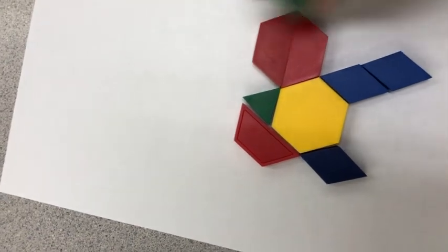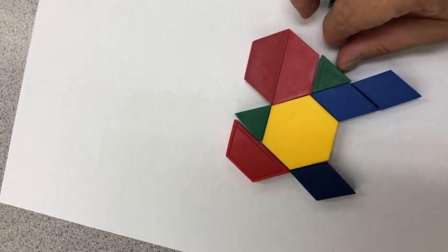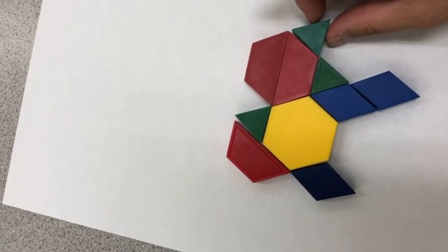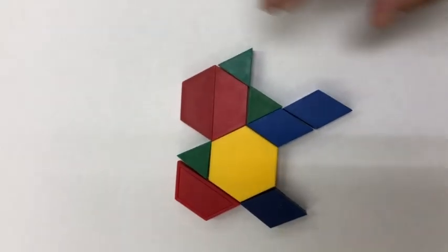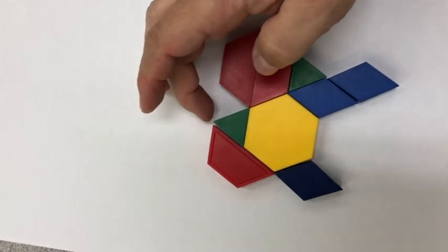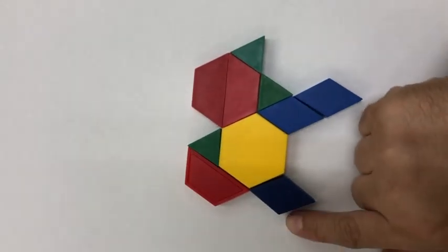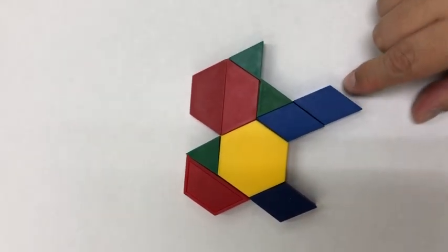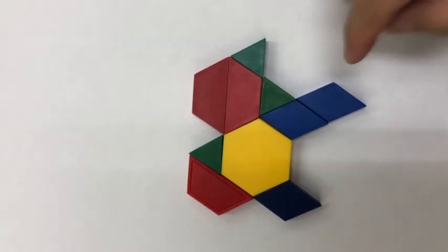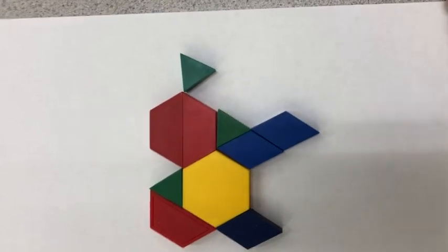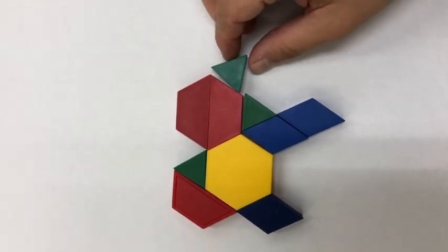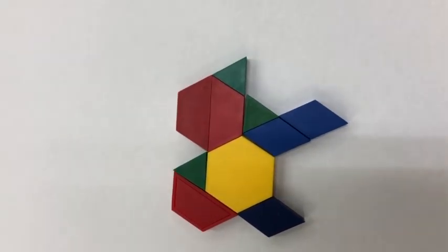So I'm just kind of randomly putting my shapes together. I'm not really paying much attention to how I'm doing it. I just kind of thought I'd put it together. So I've made sure that all my sides are touching. There's no corners only touching corners. If I do it like this, it defeats the purpose of the activity. So I want to make sure my sides are all touching sides.